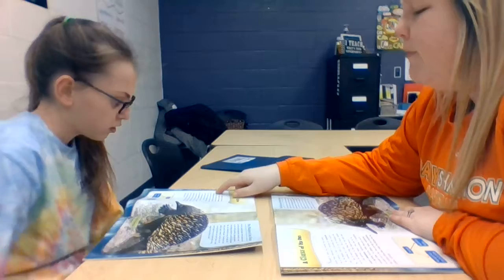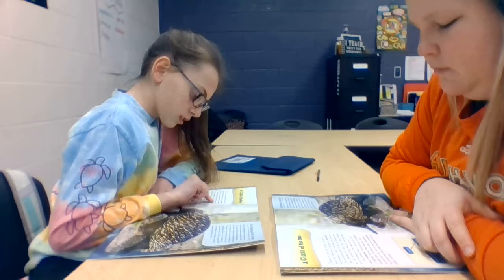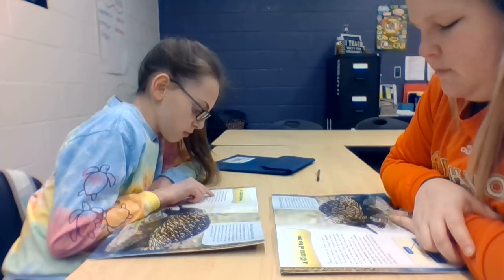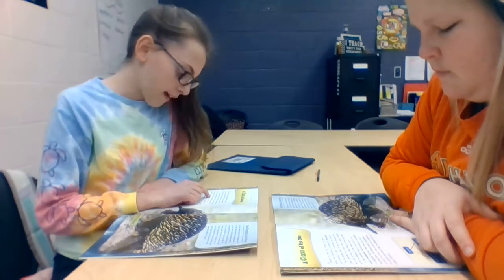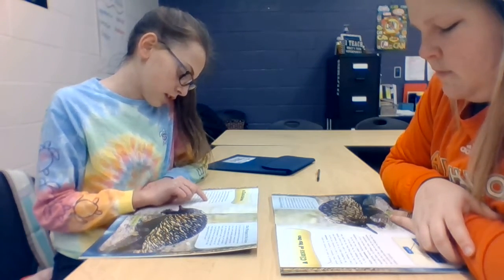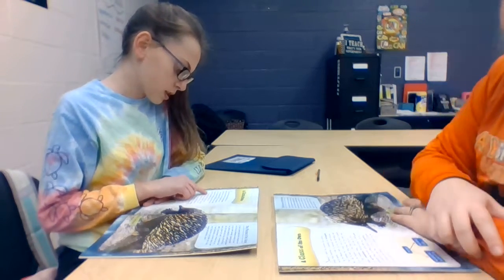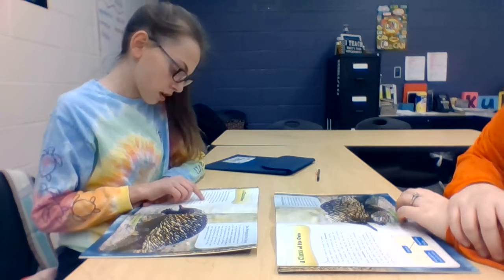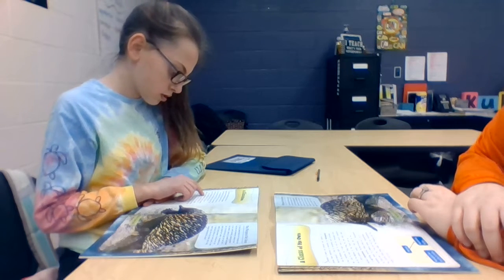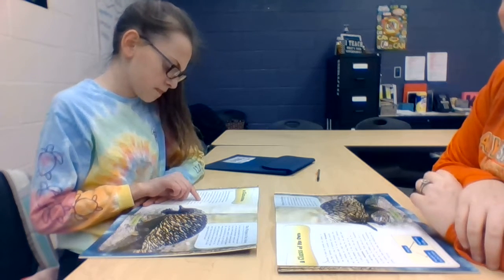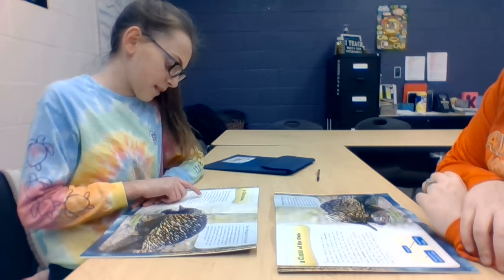All right, keep reading for me right here. But the platypus didn't fit into a marsupial class. It was a mammal, but it didn't have a pouch. Scientists had a class for every living thing, but they didn't have one for the platypus. So they made one up. In 1835, scientists created a new class for the platypus, monotreme. Very good, monotreme. A monotreme is an egg-laying mammal.